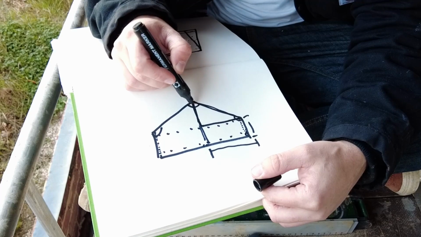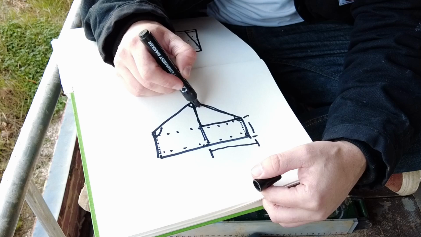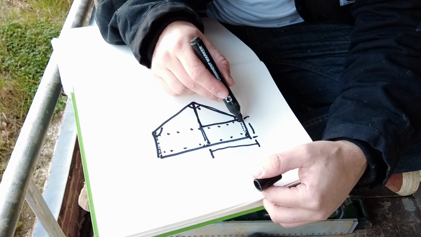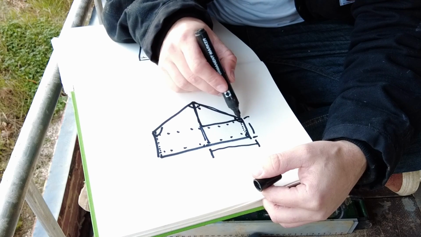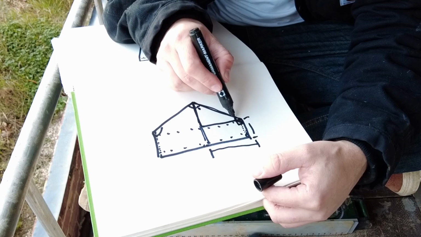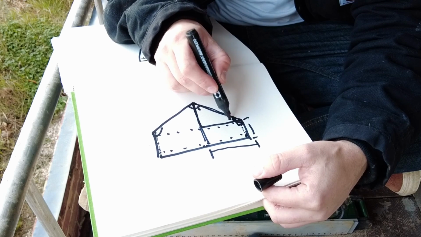So you've got that angle, you want to divide that in two, and then you've got this value, and then you've got that angle there. You want to take 90 degrees off, and then you've got this value here for this angle.